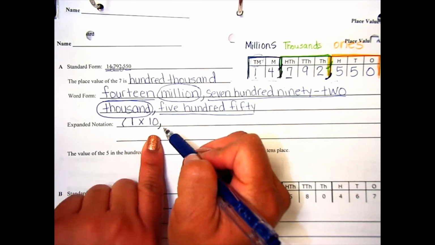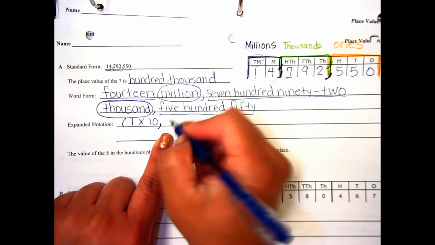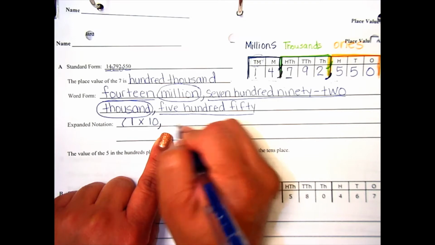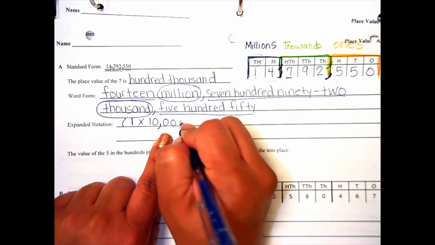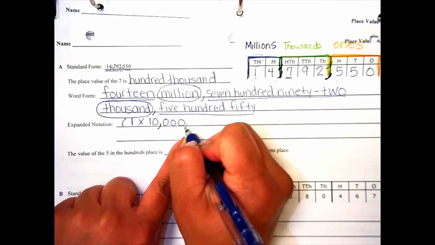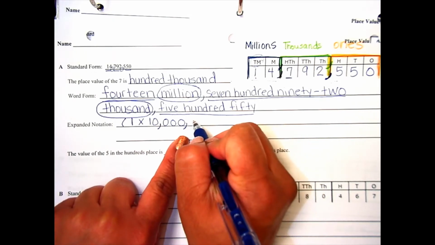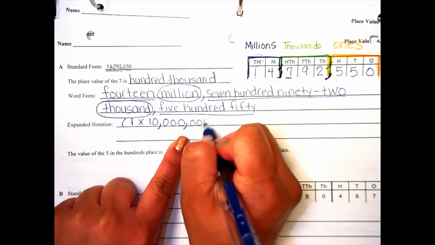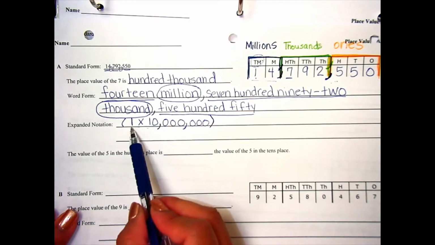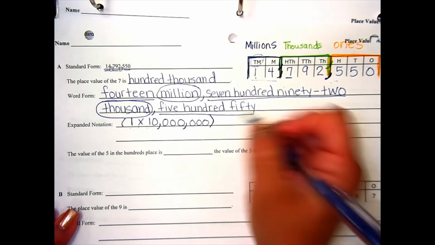And I know that after million, I have my thousands period. And my thousands period has how many digits? Correct, 3. So I'm going to put my 3 zeros there. This is my thousands. I still need my ones period, so I need another comma. My ones period has how many digits? 3. Okay, so here it is, 10 million, one group of 10 million.